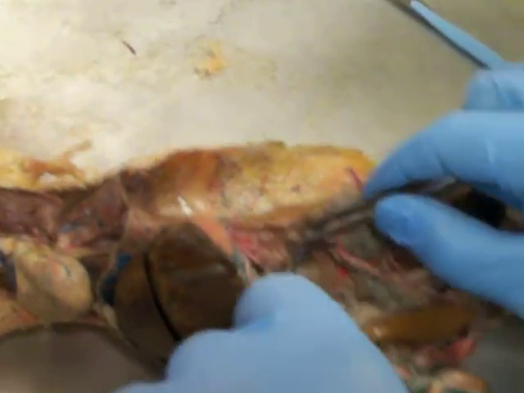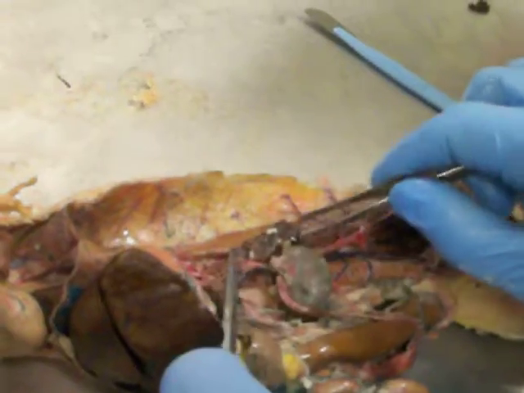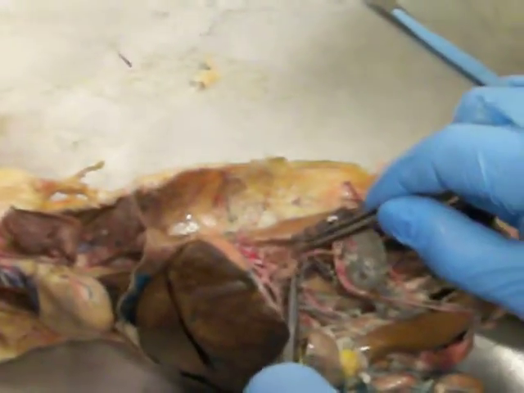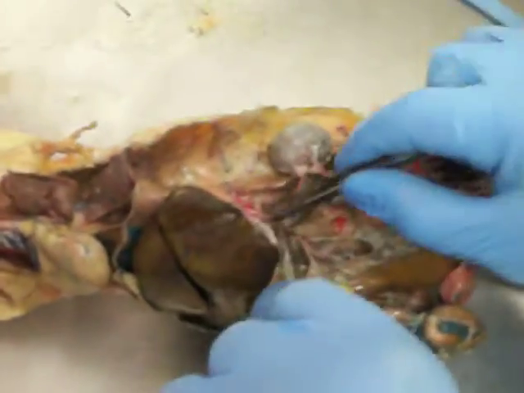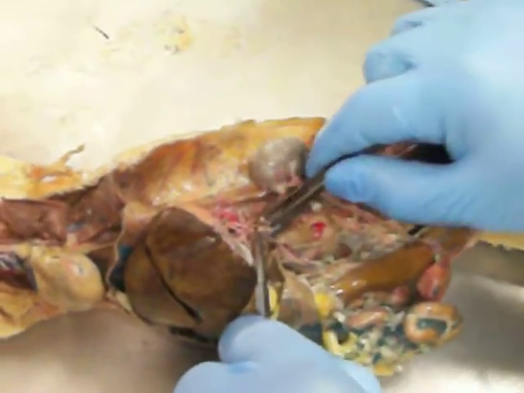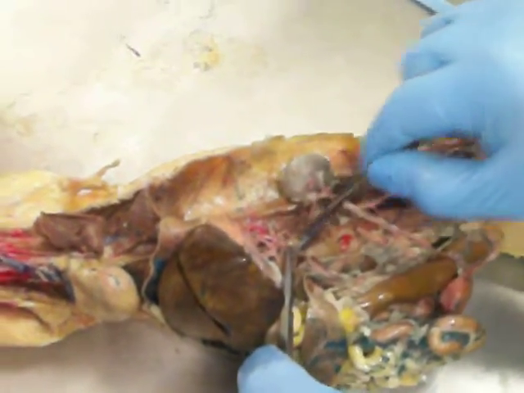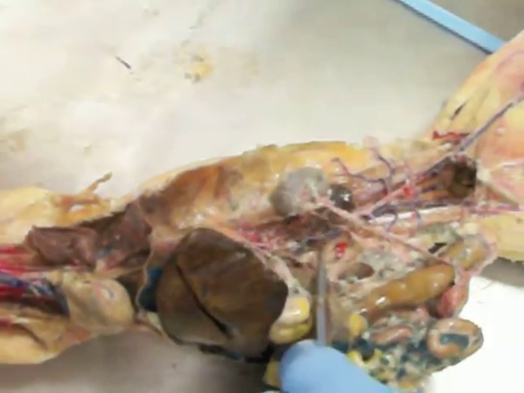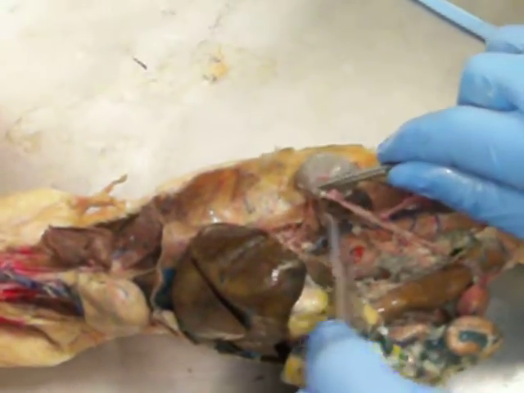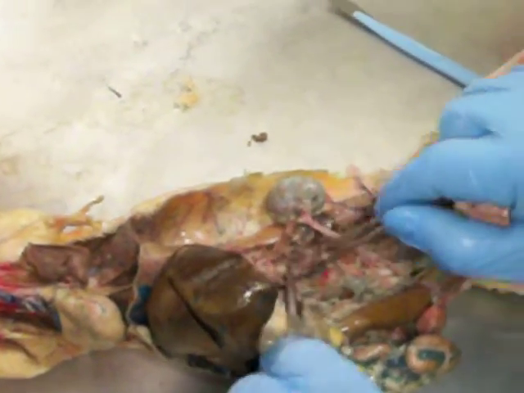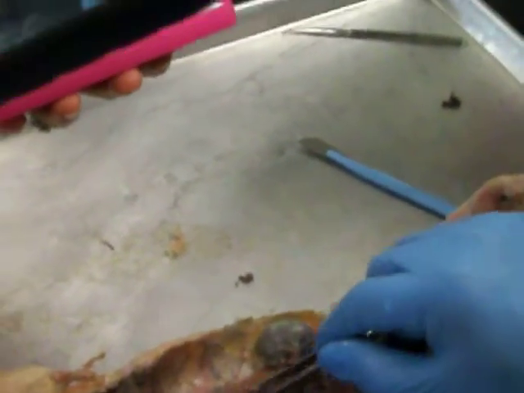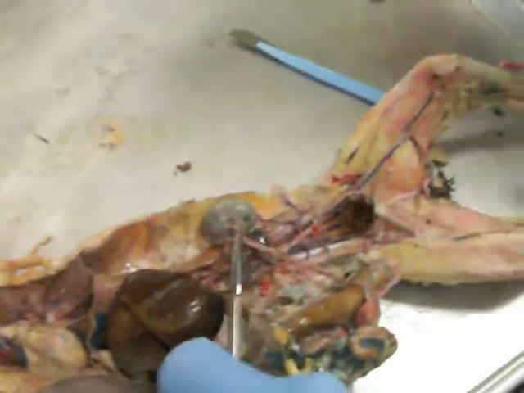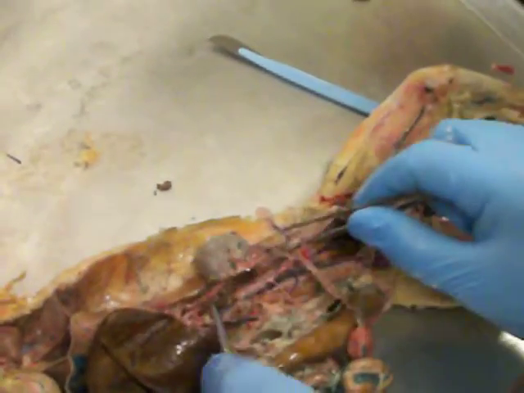Alright, next we have the descending abdominal aorta again, and it branches into the renal artery and vein. And so here's our renal artery going to the kidney. This is our kidney. And we've also got the adrenal lumbar artery and vein in here. They're not too clear on this cat. That's a vein.